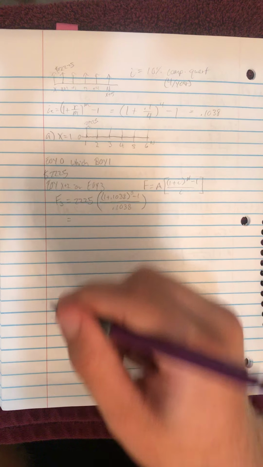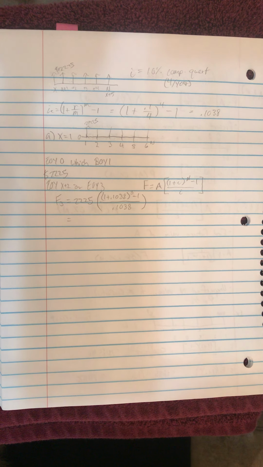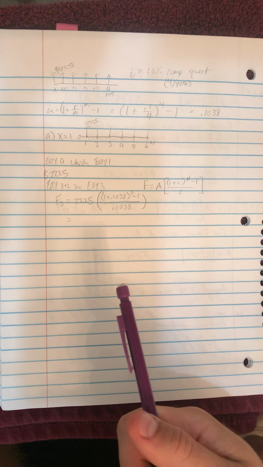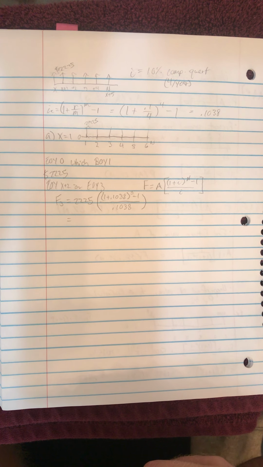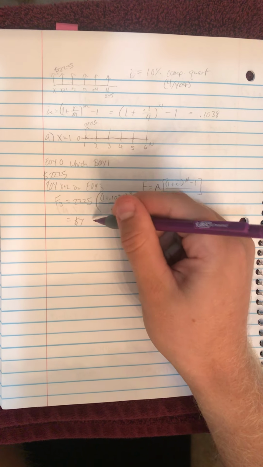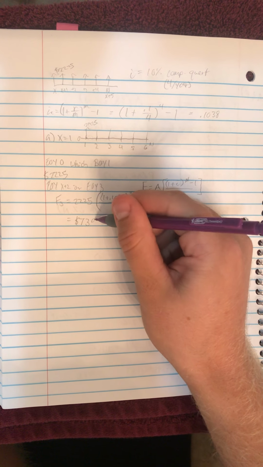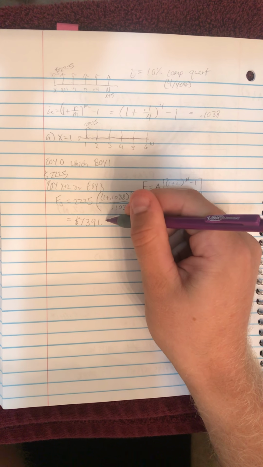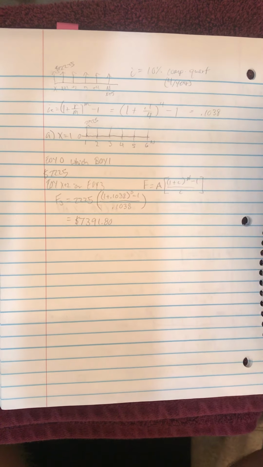So working that out, we get that the value is $7,391.80.